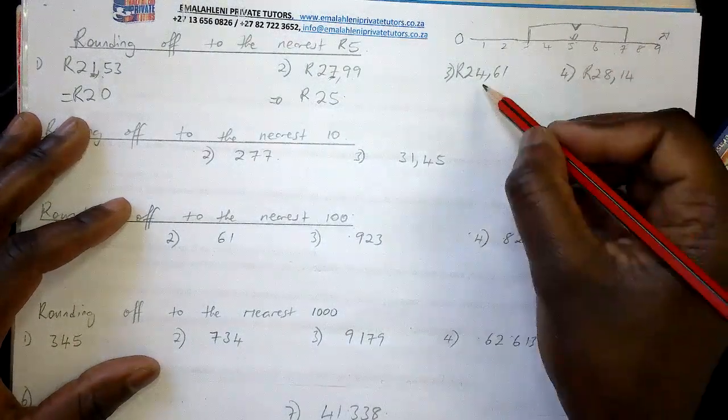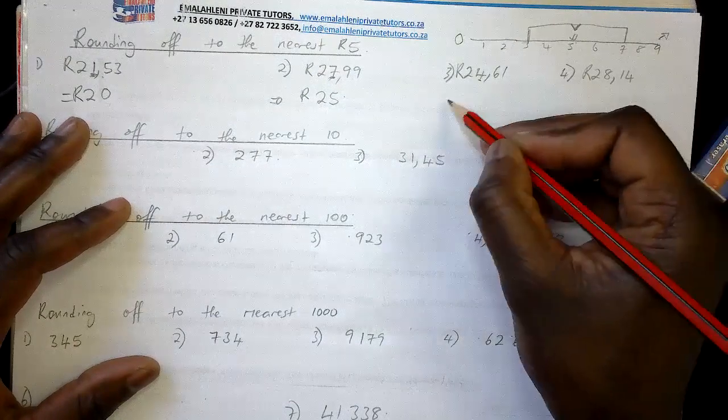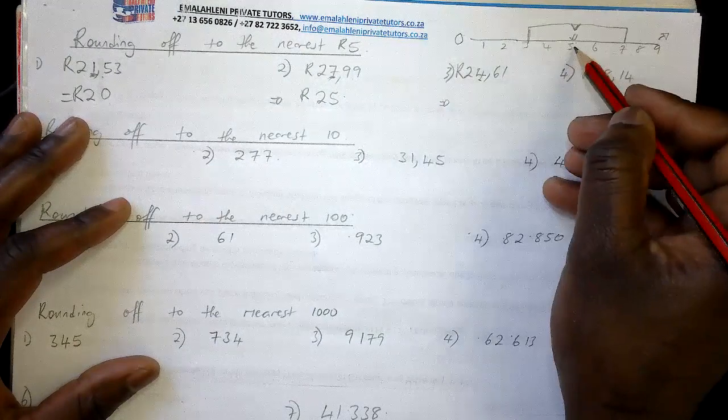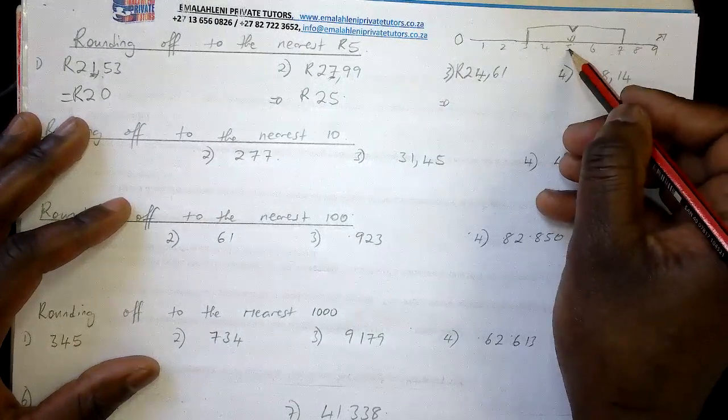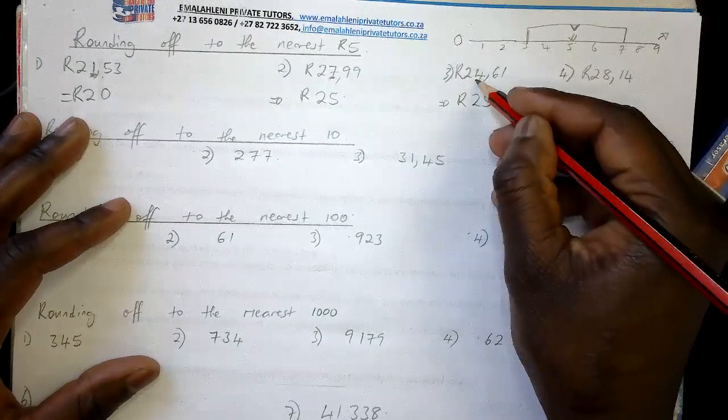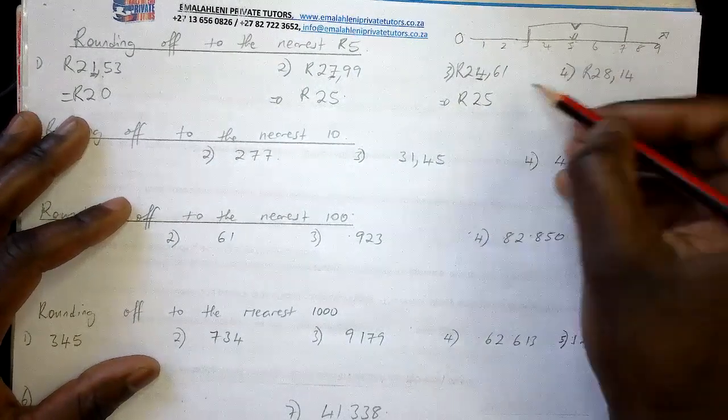Then here we've got 24, and what we are saying is that 24 is close to 25, so you're going to round it to 25 rand. We look at the 4, and the 4 is close to 5, so it's going to be 25 rand.